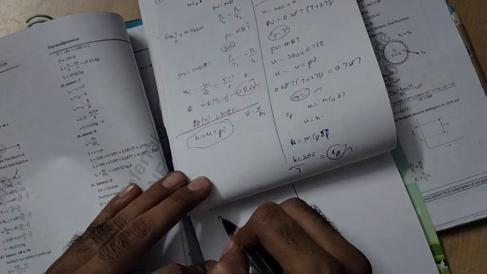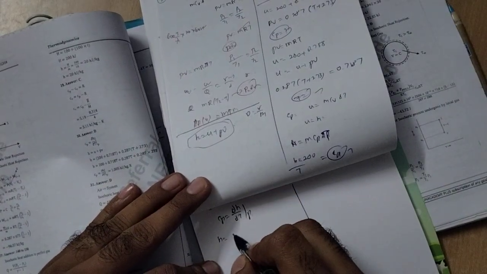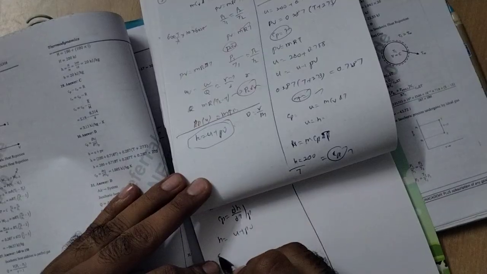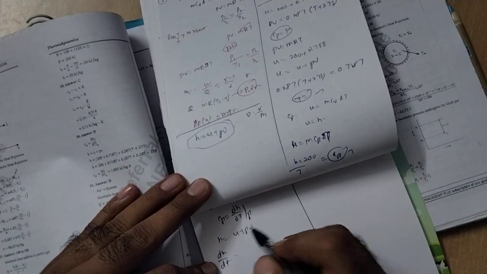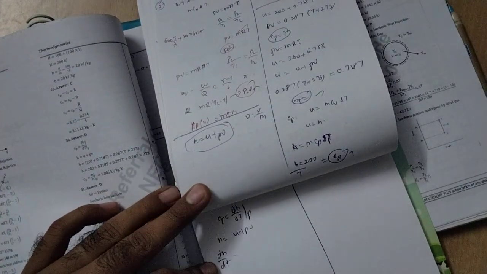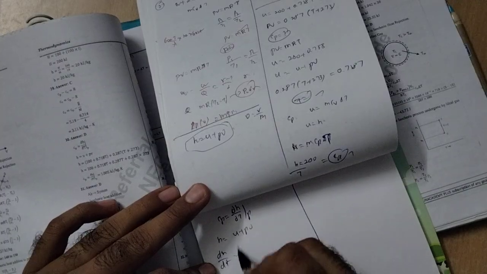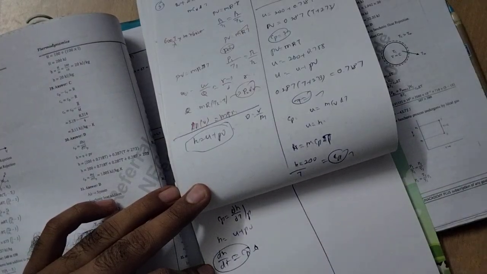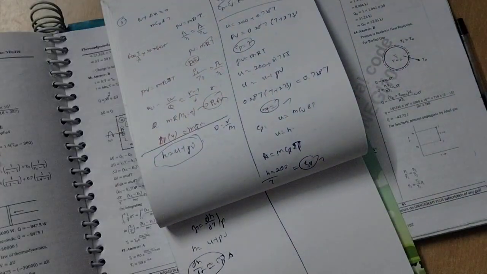So Cp is dH by dT at constant pressure. H equal to U plus PV, so dH divided by dT. So differentiate U with respect to temperature, each and everything, put it in, and you can calculate everything. So that equals Cp. So good question. In my case scenario, it's a little bit different, that's it. So you can just go for the next question.